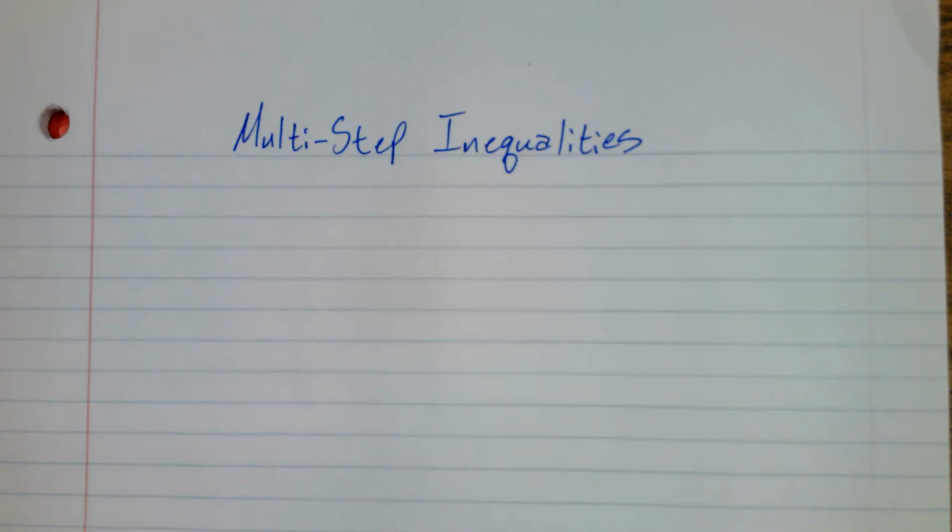Okay. So multi-step inequalities are just like the two-step inequalities, except it involves more steps. Think of everything we've done with equations: distributing, variables on both sides, multiplying, dividing, subtracting, adding, all of that combined. That's what makes up a multi-step inequality. Okay? So we're going to be solving and graphing these.